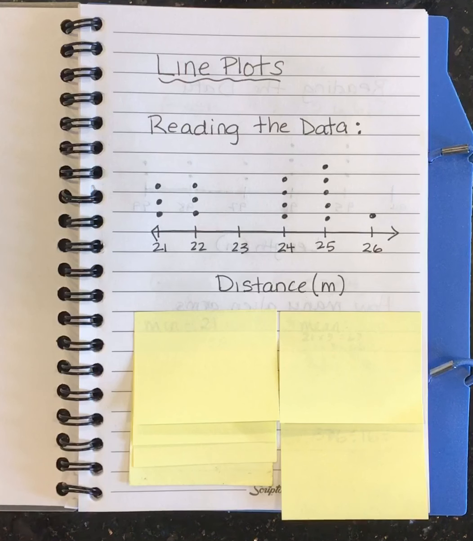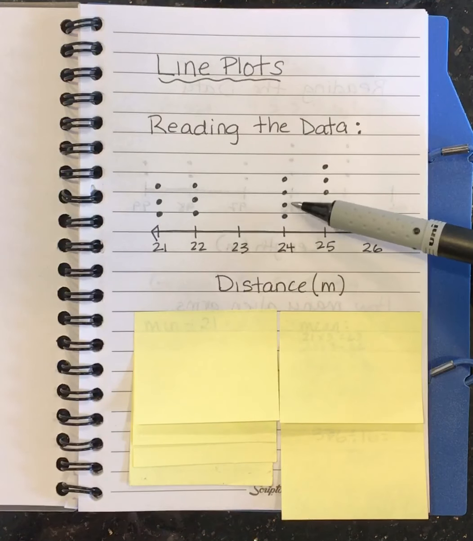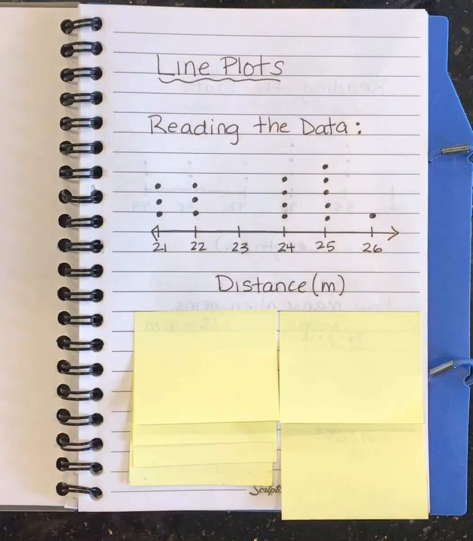What you see is an example of a line plot showing 16 turtles and the distance that they've traveled in an hour. How do we know that it's 16 turtles? Well, if we count each of the dots above the line plot, we can tell that there are 16 dots.